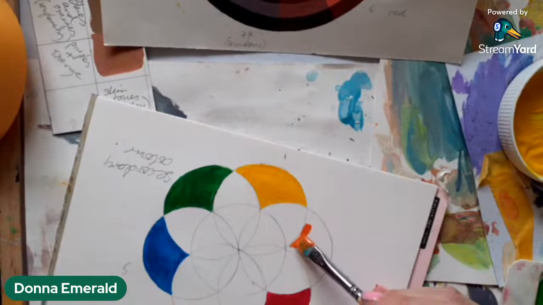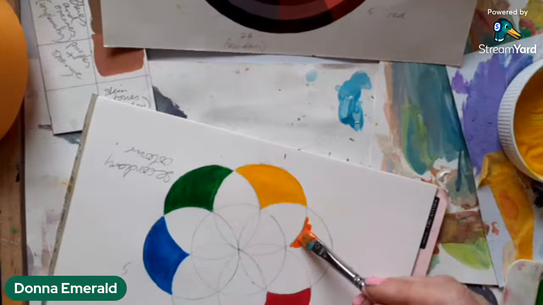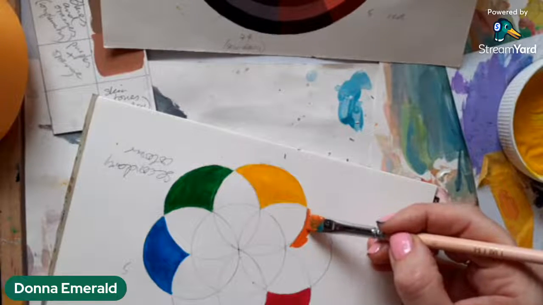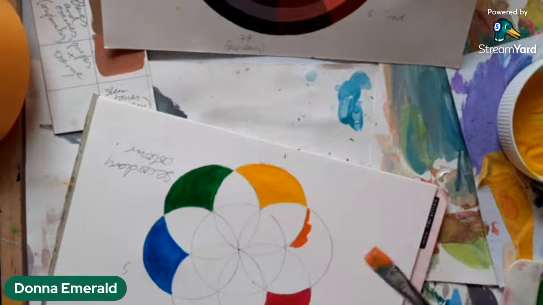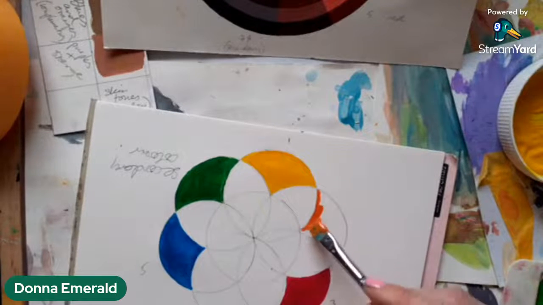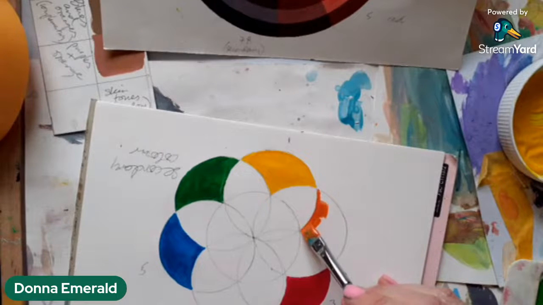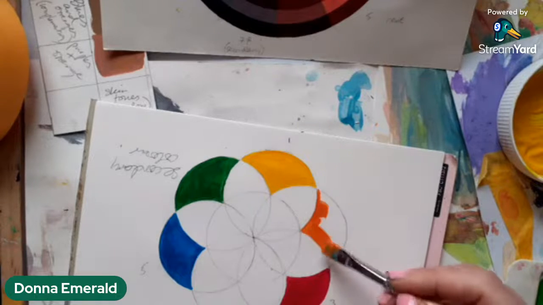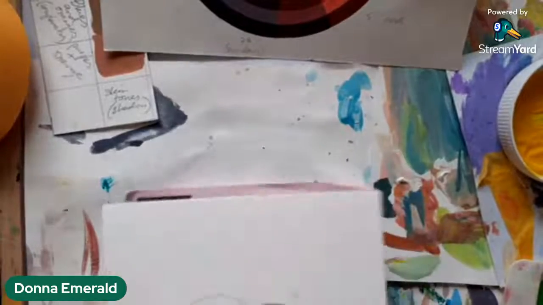Because one is working with light, the computer works with light, and we're working with paint pigments, which absorb light and don't reflect it all back. But the color model still works, by using the model that we use for digital art.